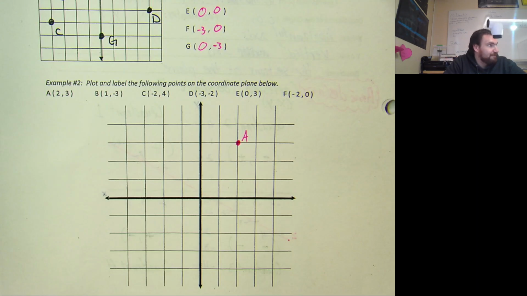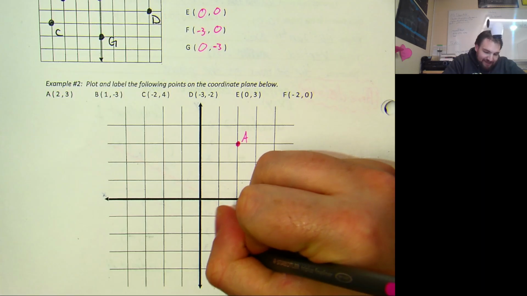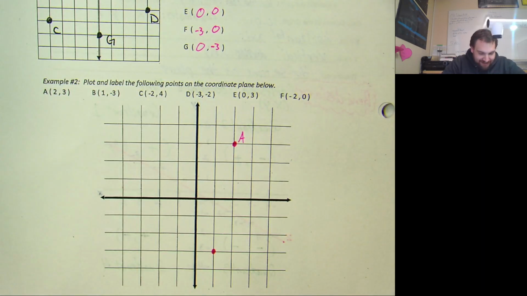Someone who wants to show us where B is. I'll start picking people. Yes, Nika. Where's B? So right there. Love it. I keep looking down expecting to see the shadow of your finger on my page, and it's not there.